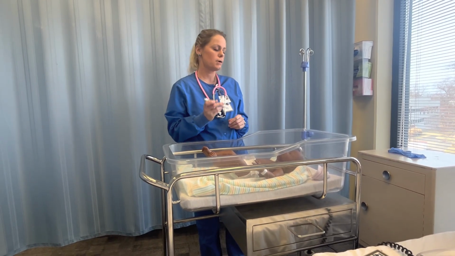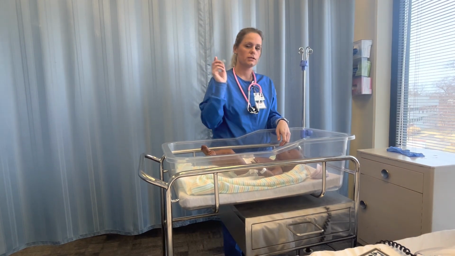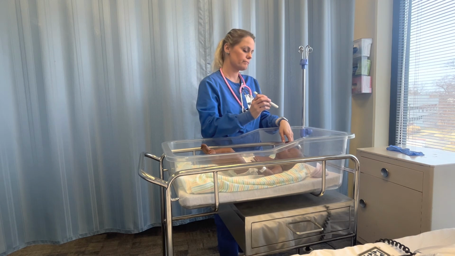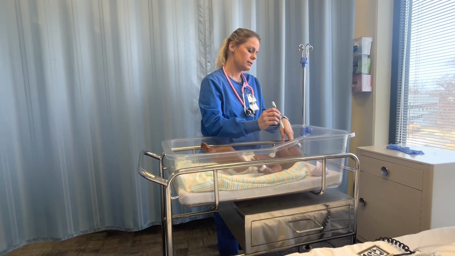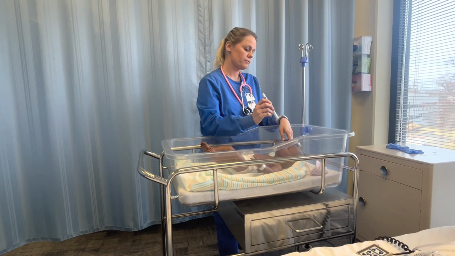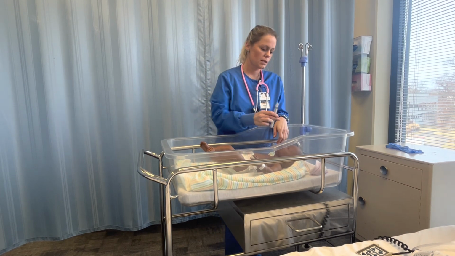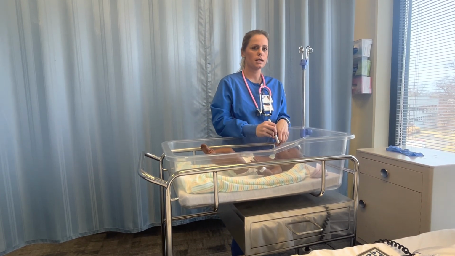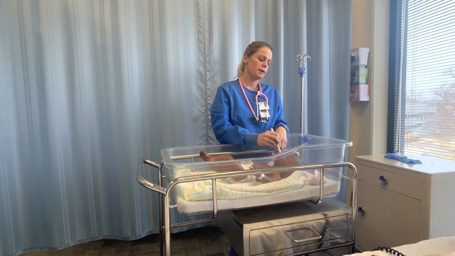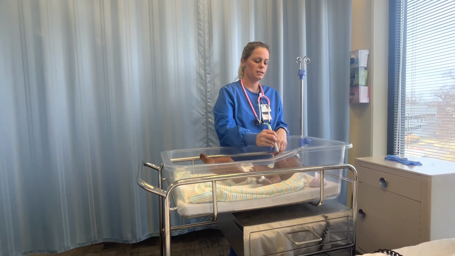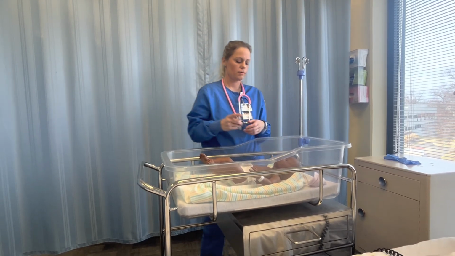For the neuro, I would take this light and dim the room light, and you want to check for accommodation, and also pupil dilation. If it was an older child, you would get them to follow, but the baby's not going to follow anything. Okay.